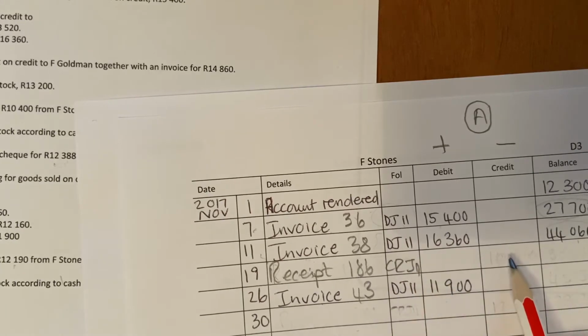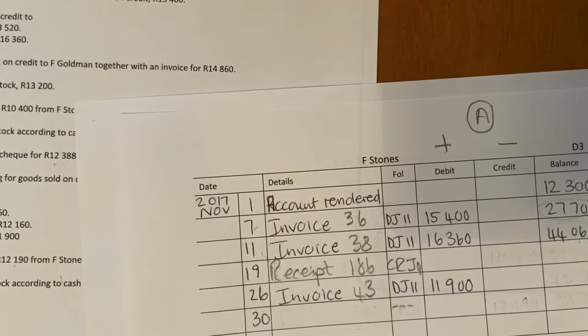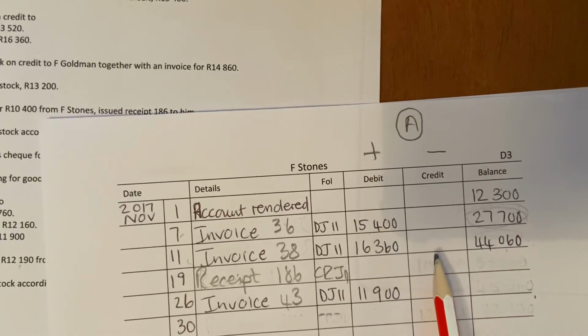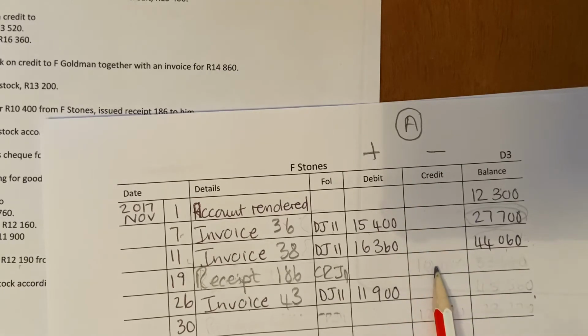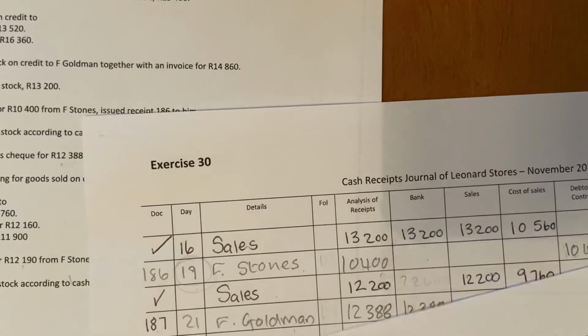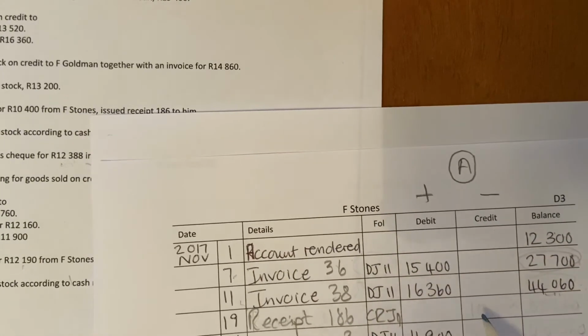Now, what happens to his account? Gentlemen, his account is now credited. Do you agree? Because it's an asset, it decreases when he pays. Okay, so what did he pay? He paid 10,400 Rand, and we're going to say 10,400 Rand.